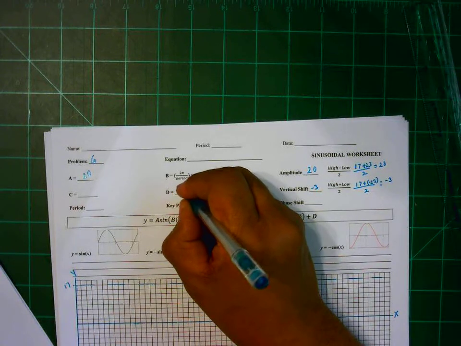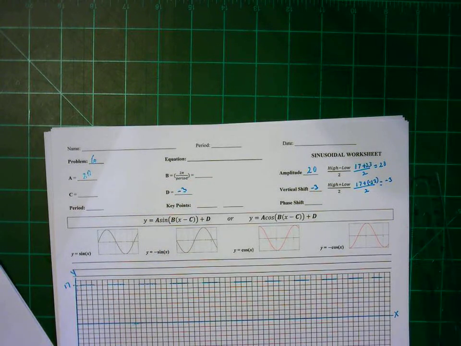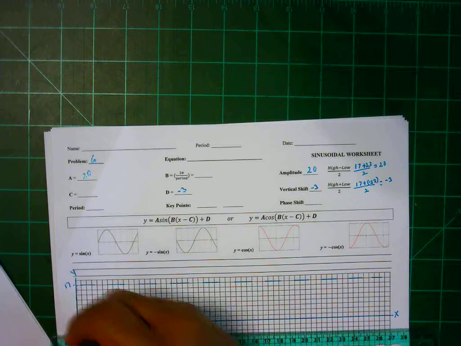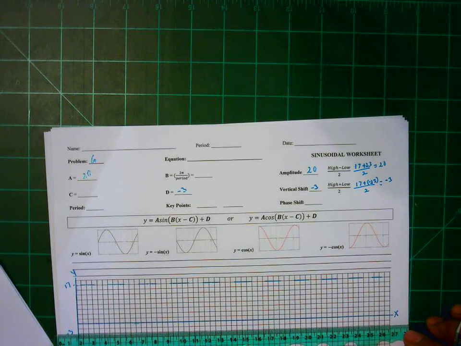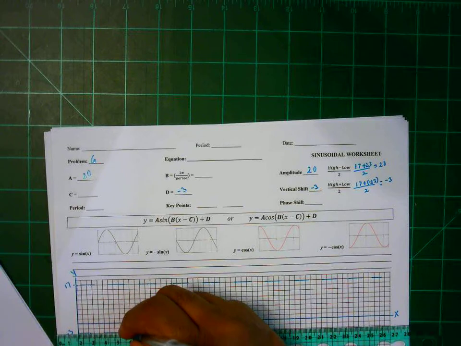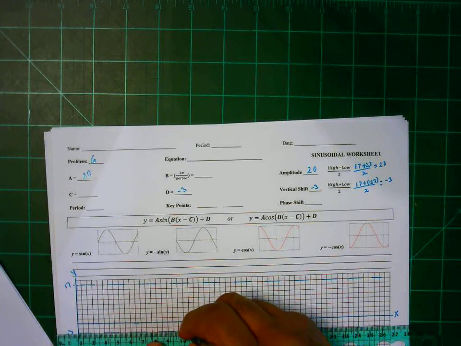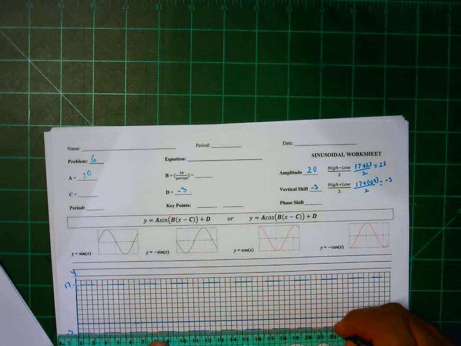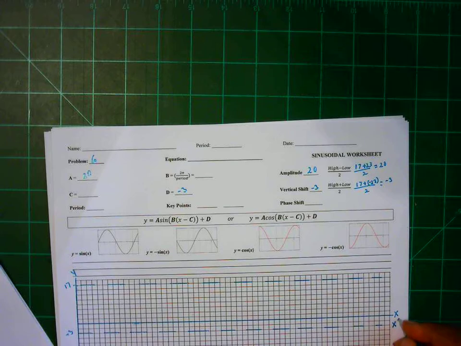That's D, negative 3. So let's draw D. That's the x-axis. This negative 3 here is going to be the adjusted x-axis, which is x prime. This is x prime.